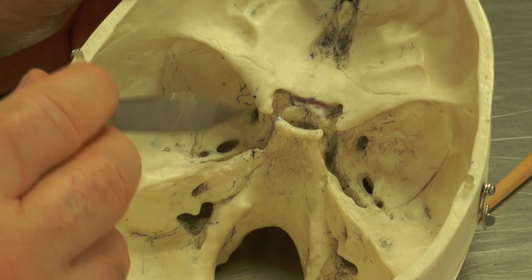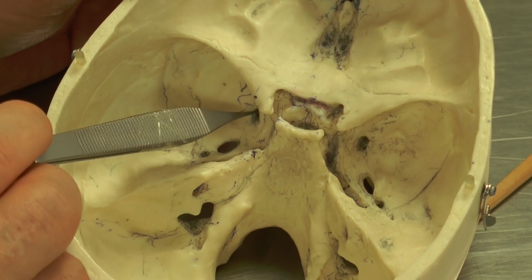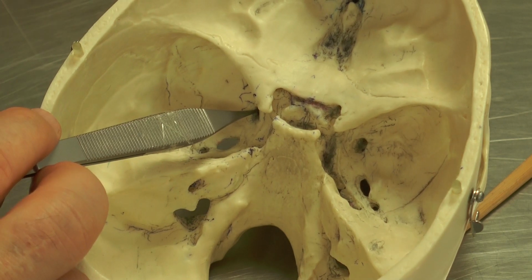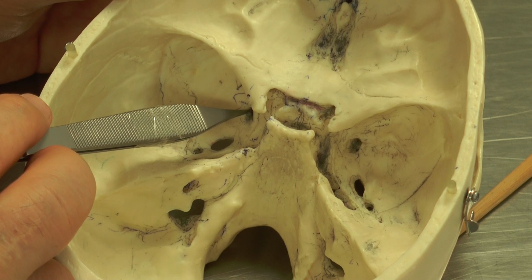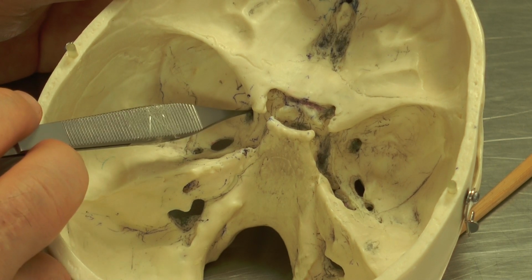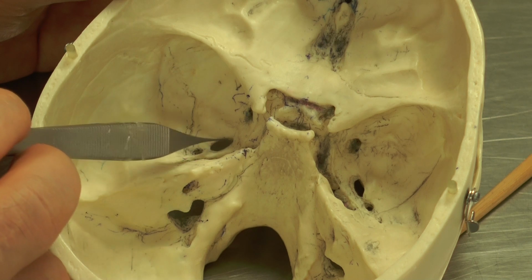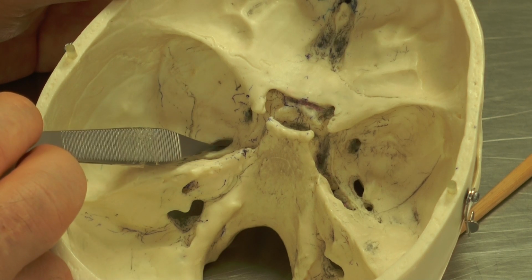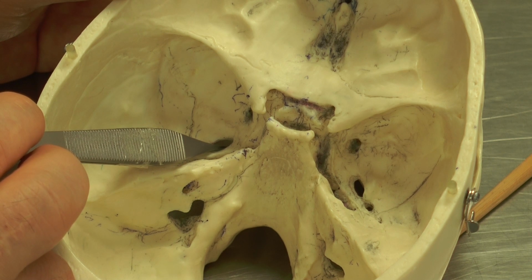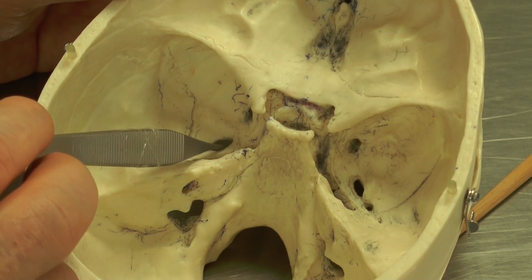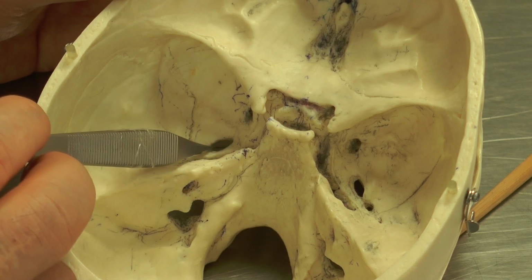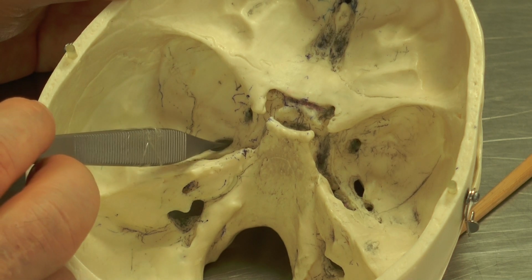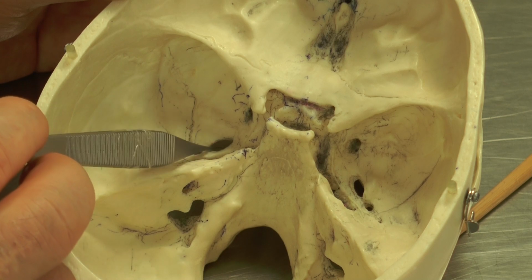So this is the greater wing of sphenoid. Foramen rotundum transmits V2. What does V2 mean? V2 means the second branch of the trigeminal nerve, which is the maxillary nerve. All right. Foramen ovale, okay, a lot of things pass through the foramen ovale. Just remember that it is a male. M-A-L-E. M stands for the mandibular branch, which is V3, the mandibular branch of the trigeminal nerve. A stands for accessory meningeal artery. L stands for lesser petrosal nerve, and E stands for emissary vein.